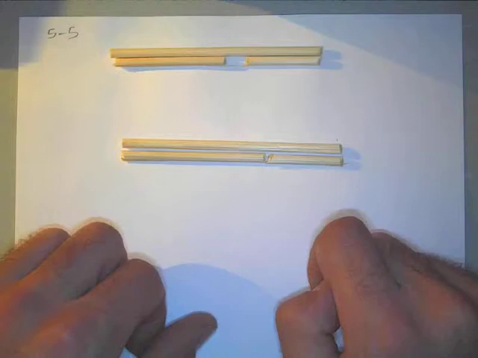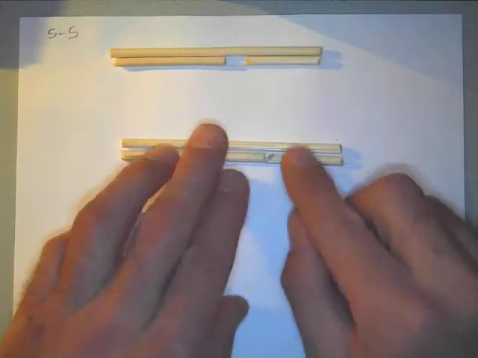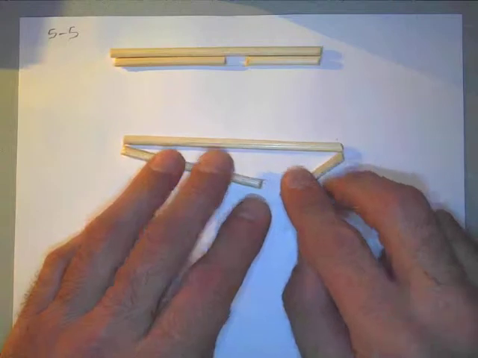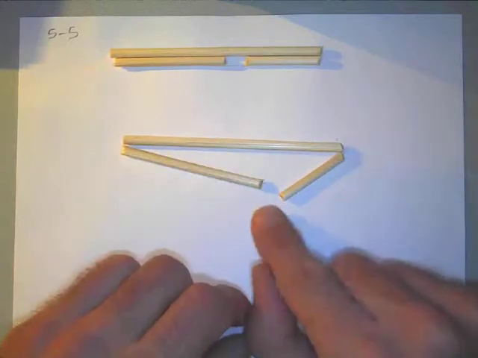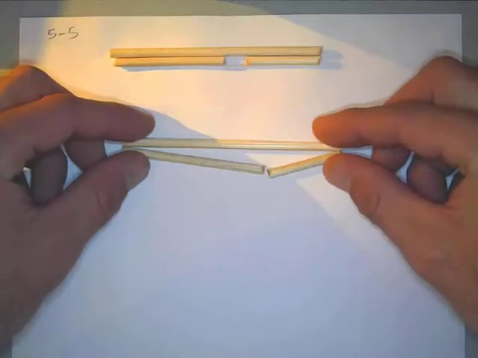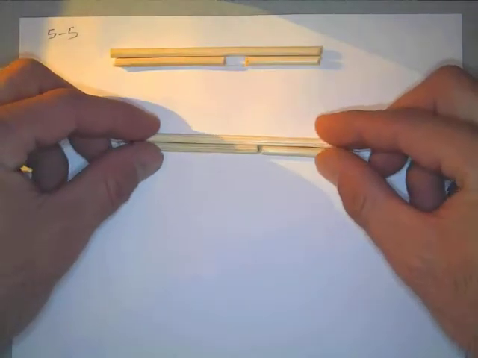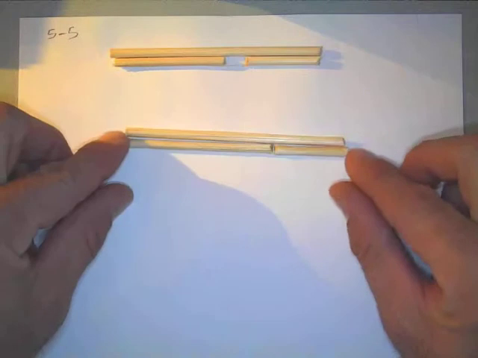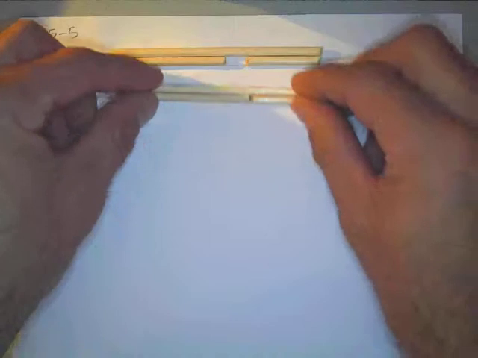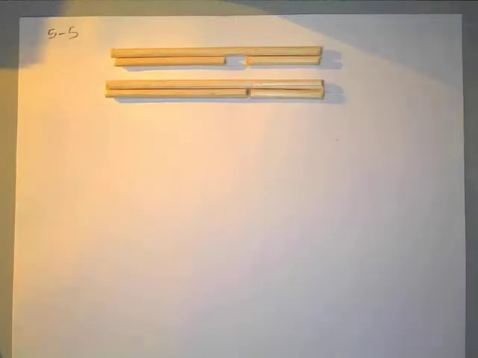So the question is, can we make a triangle out of these? Well, as soon as we tilt them up into a triangle, guess what? We get a gap. In fact, the only place we don't have a gap is when they're added together to be the same length as the long one. All right, so that's no good.